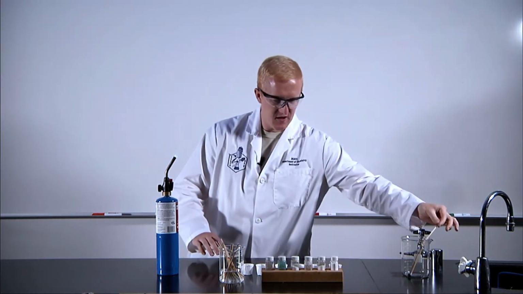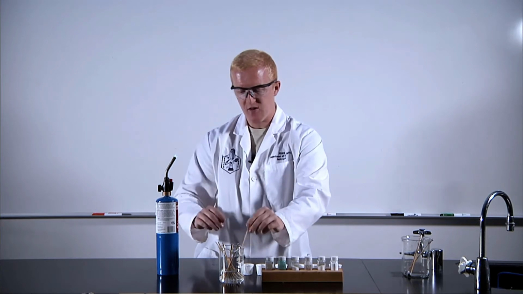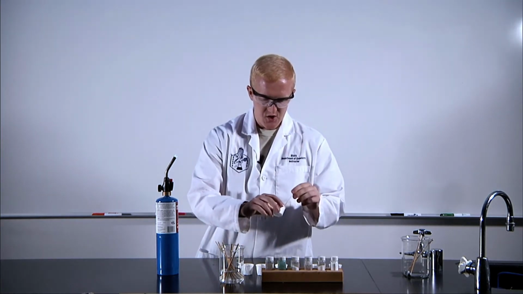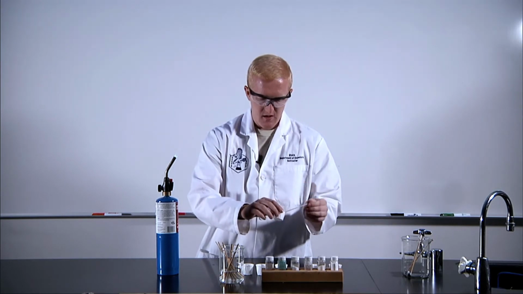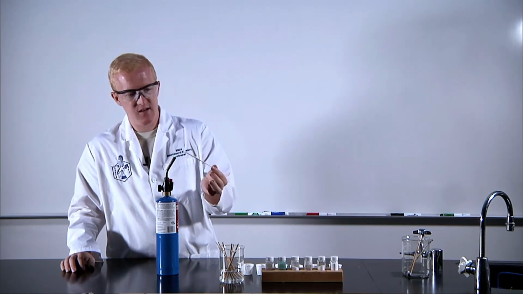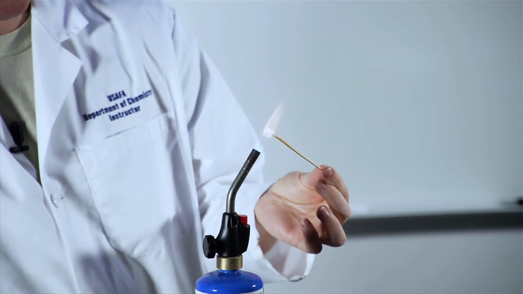That's pretty melted there. The next one we're going to look at is potassium chloride. So jumping down a little bit further on the periodic table, it should be similar to our sodium. That's what we would expect. But actually, we get this purple color out of it.